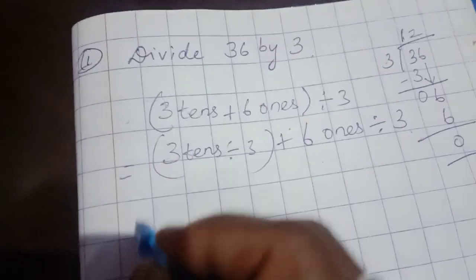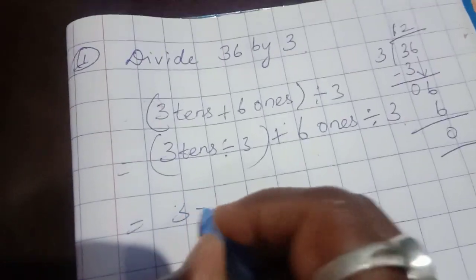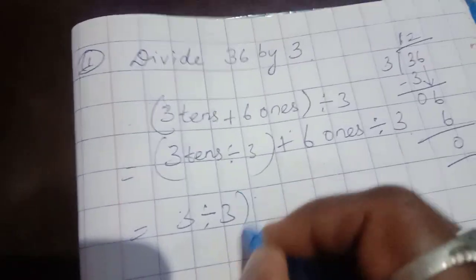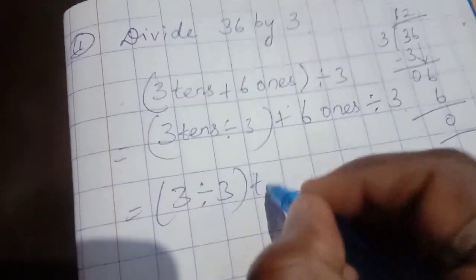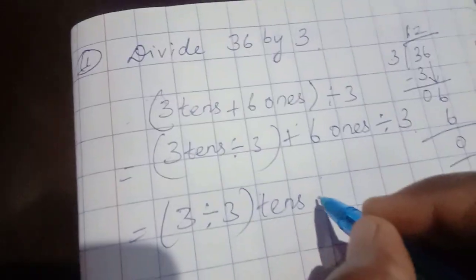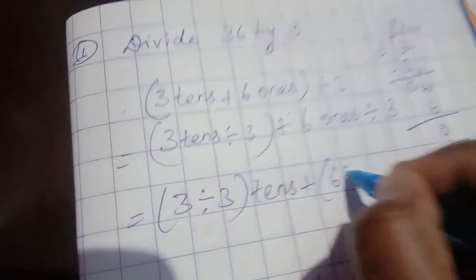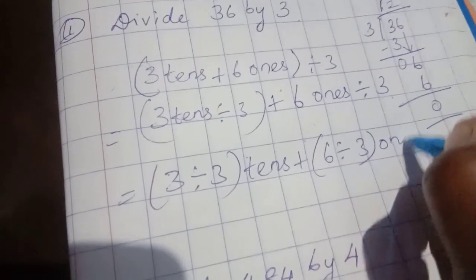Okay, next, 3 divided by 3, bracket tens, plus 6 divided by 3, this one is ones.